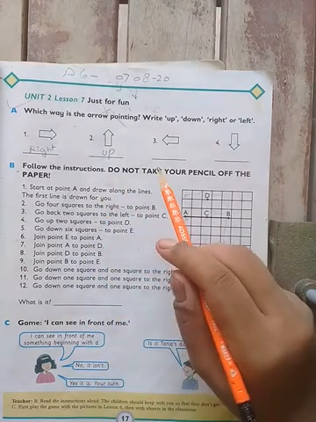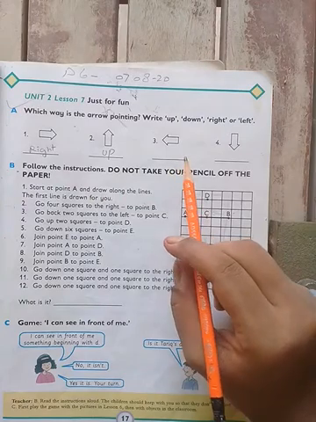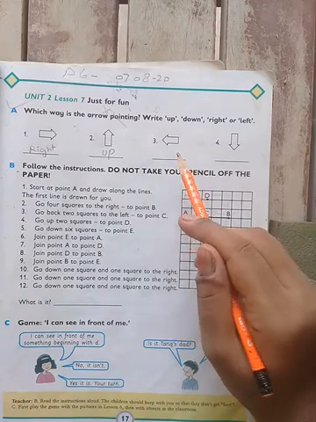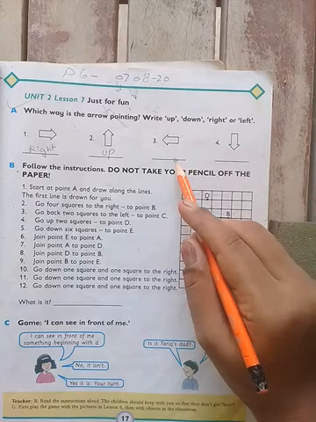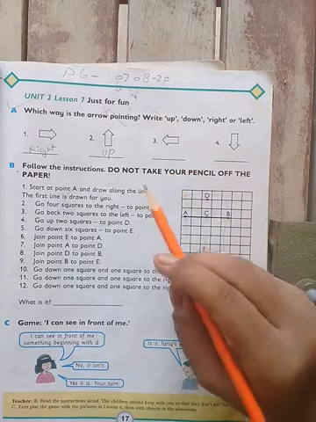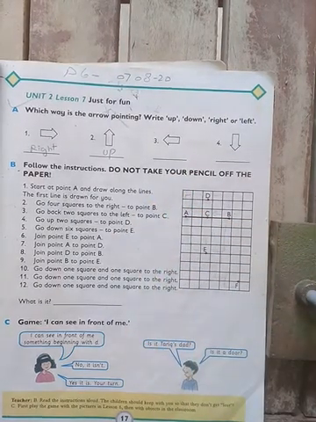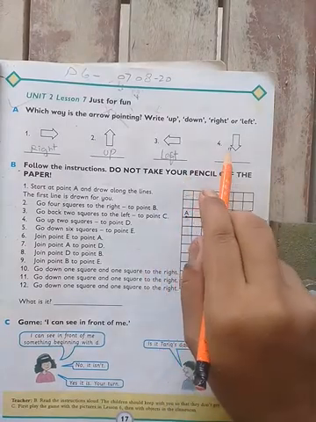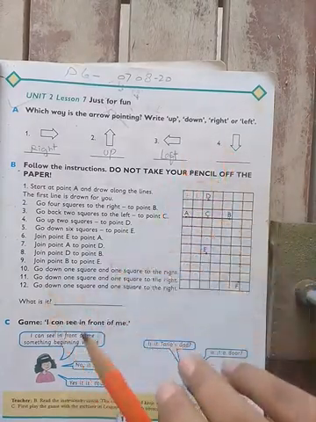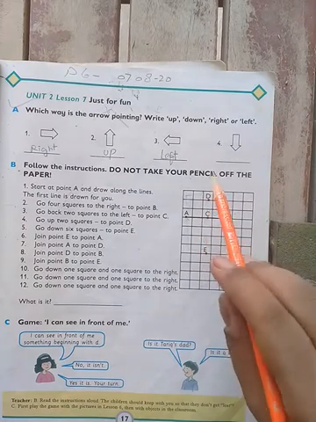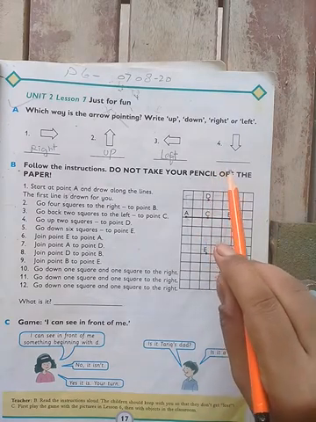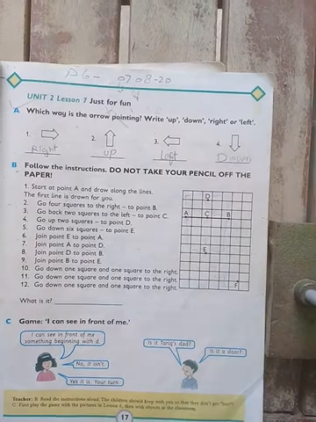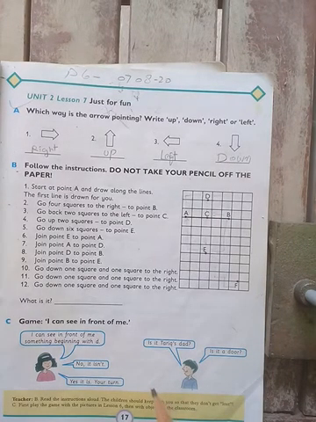Dear students, this arrow is showing left. We will write here left, left. Dear students, this arrow is showing down. We will write here DOWN, down.